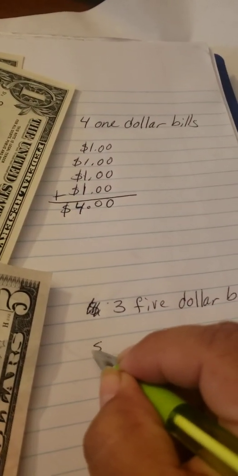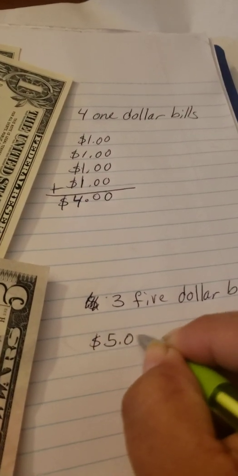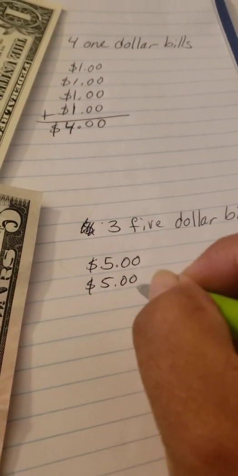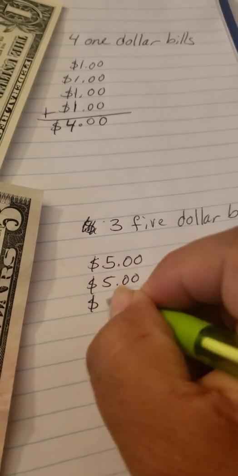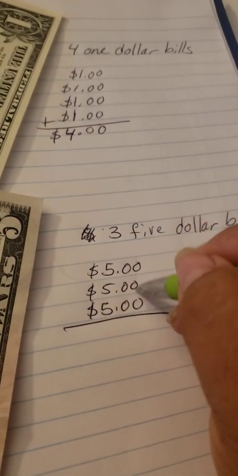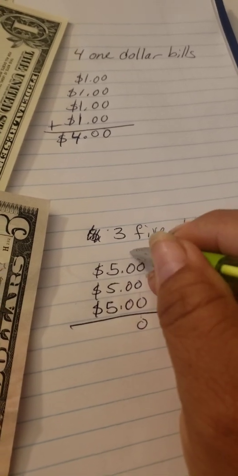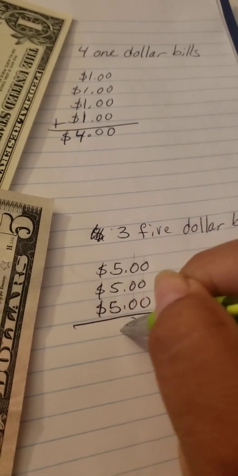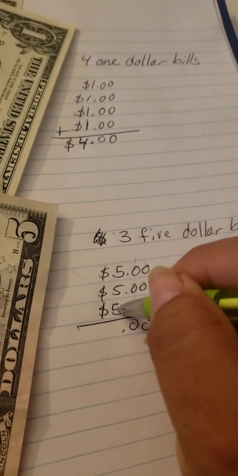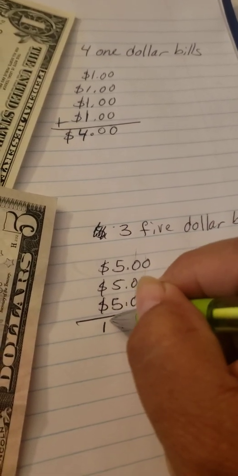So I have a $5 one time, a $5 two times, $5 3 times. Now let's add them up. I have zeros here, 5 plus 5 more is 10, plus 5 more is 15.